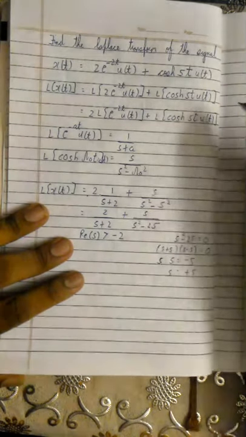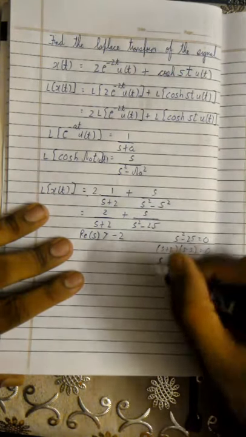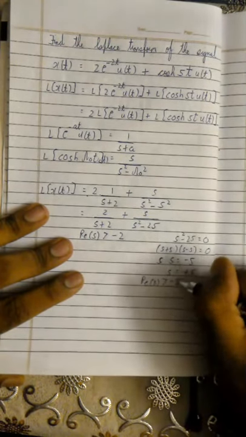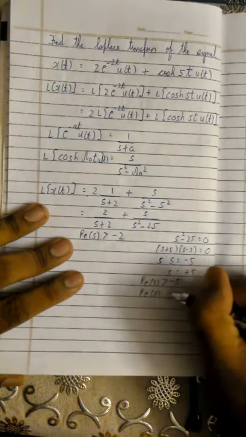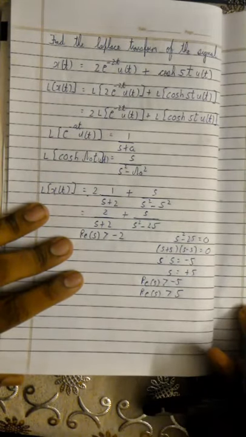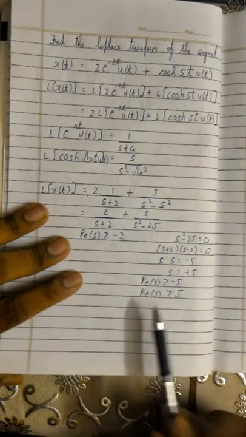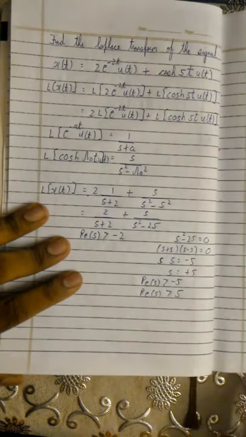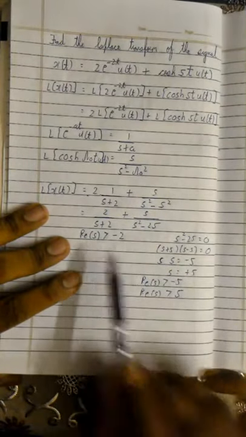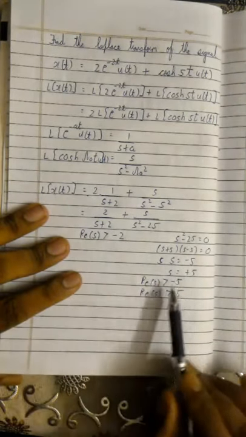Since this is also a right-sided signal, the real part of s for the second term is greater than minus 5 and the real part of s is greater than 5. Two poles, so there will be two ROCs. So the real part of s greater than minus 2, greater than minus 5, and greater than 5. What is my overall ROC? I have three conditions over here.